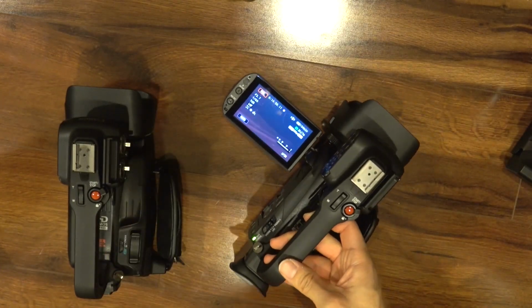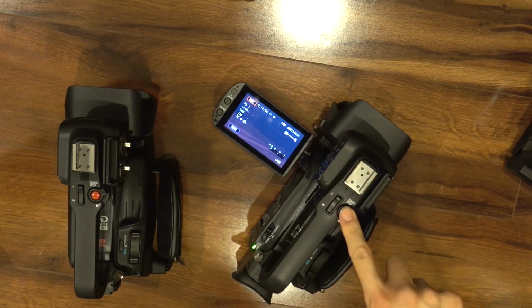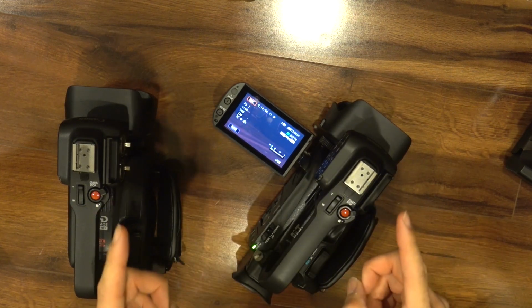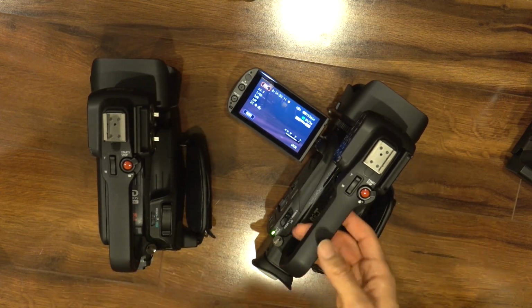Now, this might be a firmware update fix, or this might be because I have a lemon, but that really bothered me, and it's kind of preventing me right now from deciding whether or not I should go with the XA30.